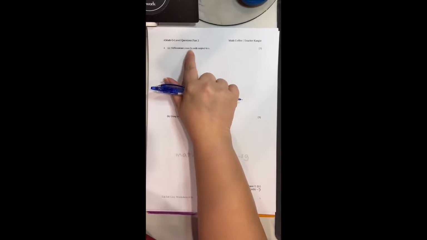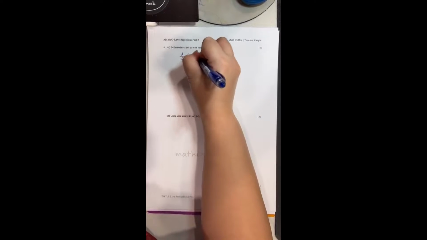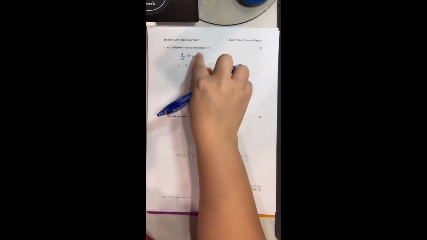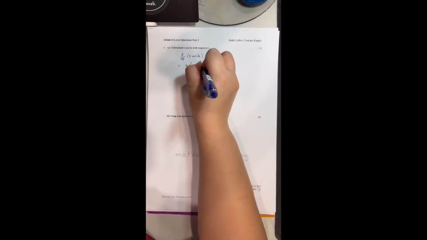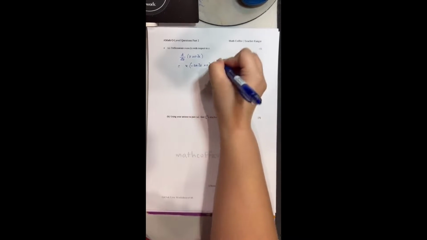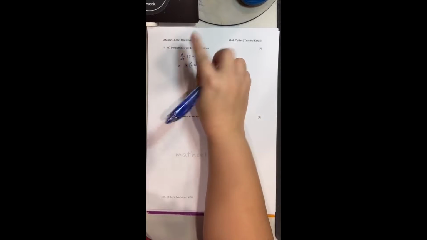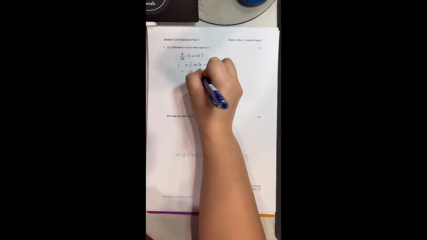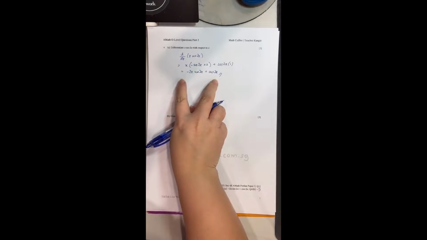Okay, so we're going to apply the product rule. So differentiate x cosine 2x equals: keep left, differentiate the right hand side. Differentiate cosine is minus sine, so it's minus sine 2x. Differentiate the theta, so it's times 2. Plus keep right, which is cosine 2x, differentiate the x, which is 1. So simplify, it's minus 2x sine 2x plus cosine 2x. It's just like that.